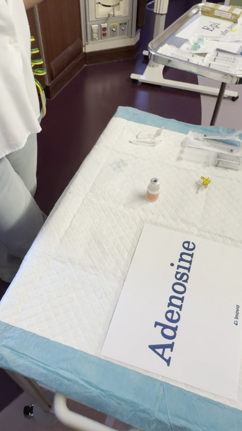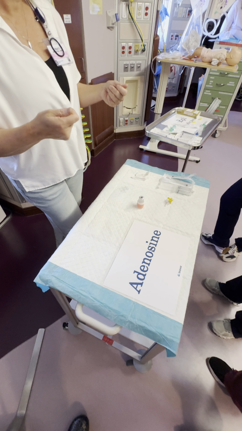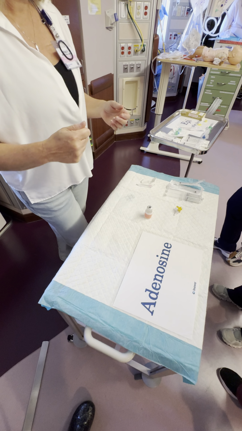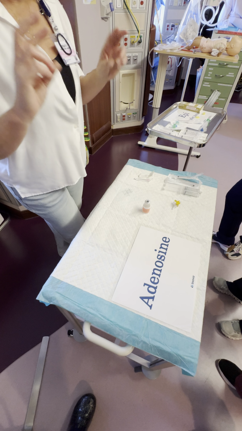And think about it in terms of if you were going to shock the baby with paddles, that's what this is. So you really want to give it fast and followed by a fast flush, and then hopefully baby breaks.